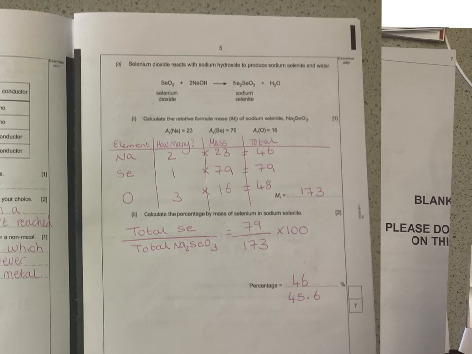Next question then was to work out the relative formula mass, or the Mr. As you can see, I've done the table, being careful of the fact that I've got 2 sodiums, 3 oxygens. Completely worked it out. Then it says calculate the percentage mass of selenium in sodium selenate. So you want the total of Se divided by the total Mr, and then times it by 100. That's why it's so important to draw out that table, because it helps you do the next questions.